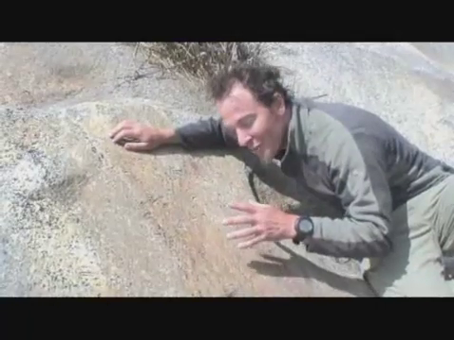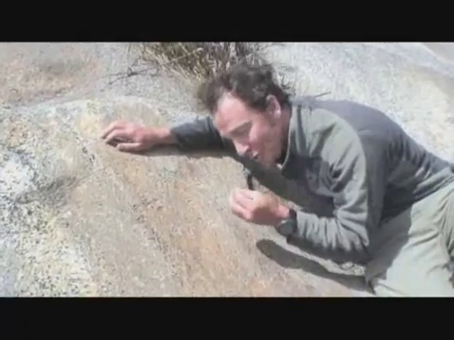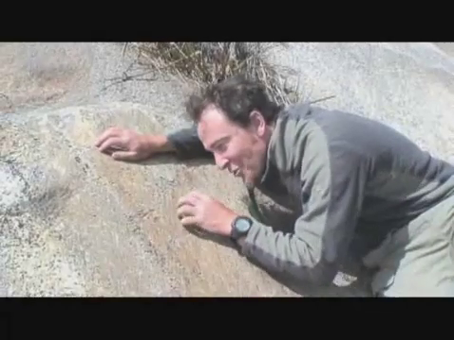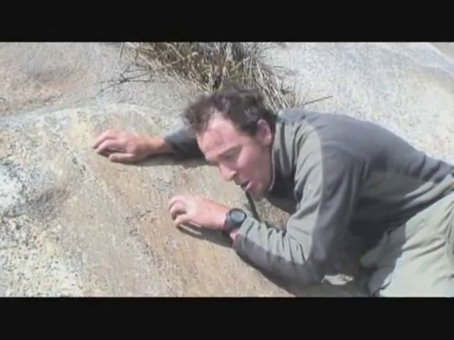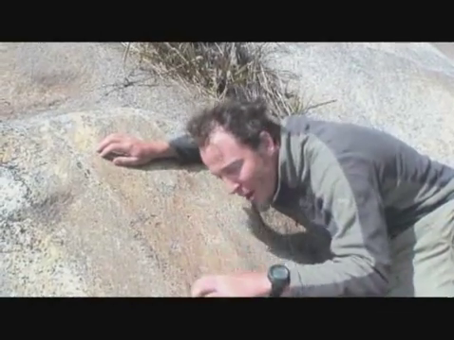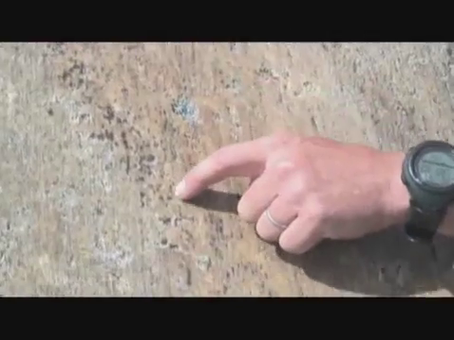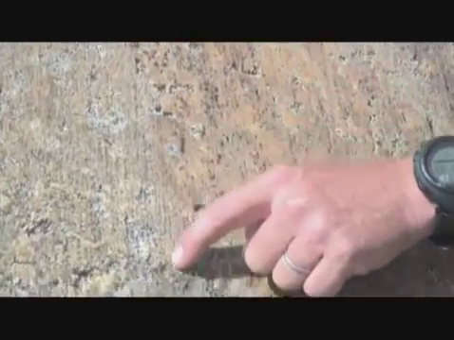So now this is what I was talking about, but you have to get your face really close to the rock to see it. These are the striations, the grooves cut by the glacier with rocks in the bottom of it. You can see them up close.